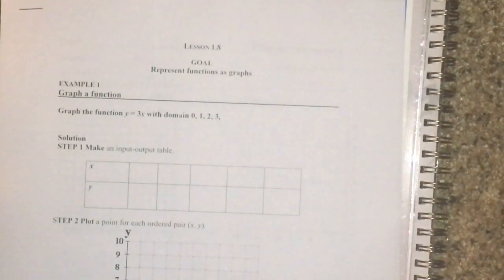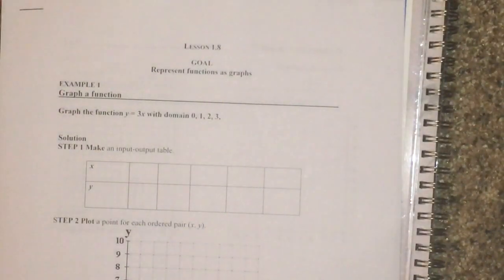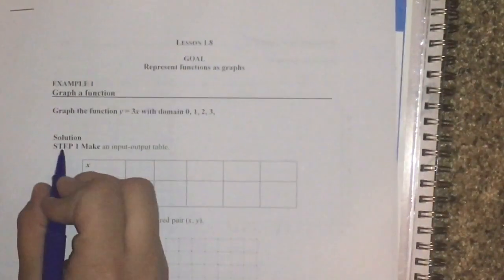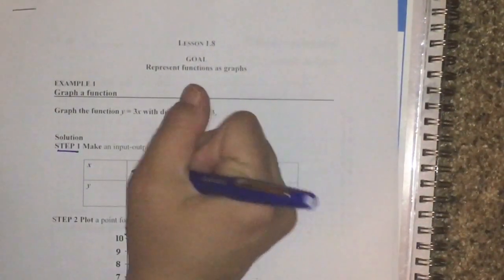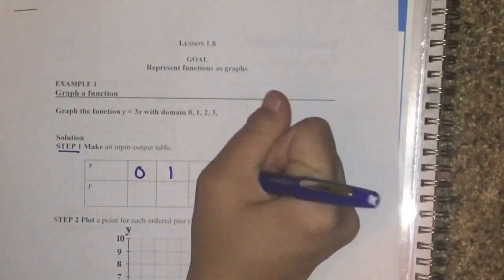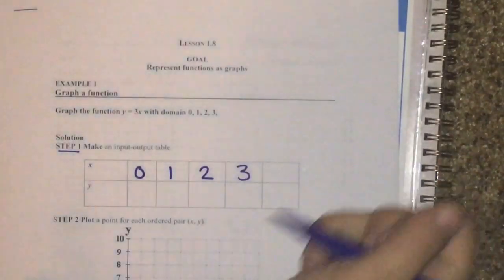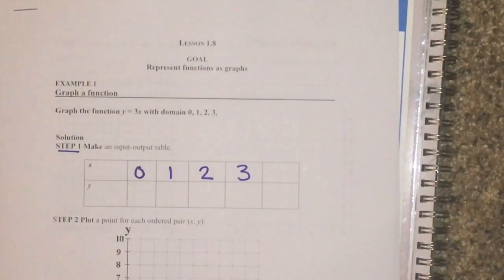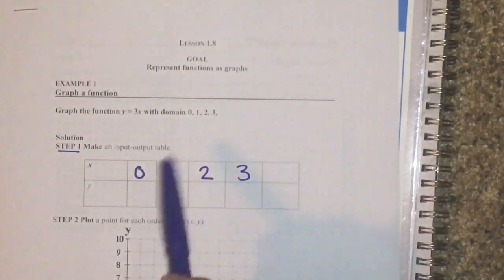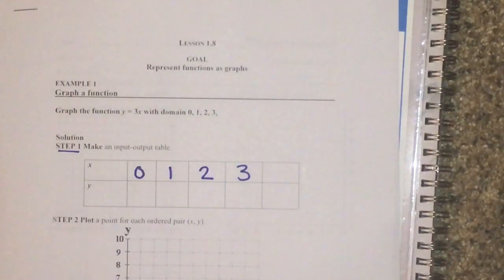So we are given the function y equals 3x with the domain 0, 1, 2, and 3. We know that the domain is the same thing as the x values. So when we are working with our step 1, we're going to put our x values as 0, 1, 2, and 3. The first thing we need to do is to make an input-output table so we know what points we need to graph. Well, if our domain is 0, 1, 2, and 3, those are also our x values. How are we going to find our y values?